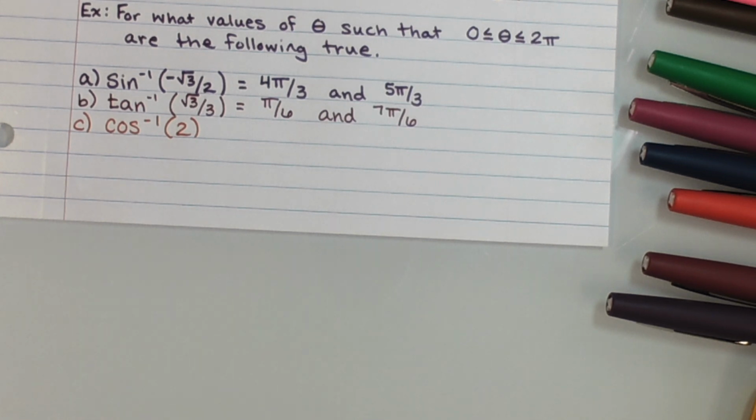Cosine inverse of 2. Is cosine ever hitting 2 in the unit circle? No. Think about the graph.